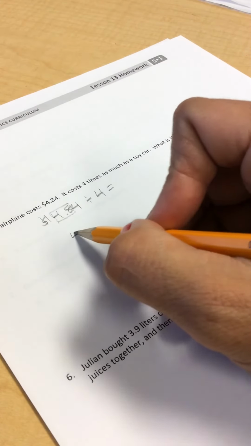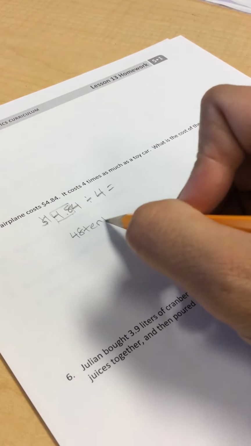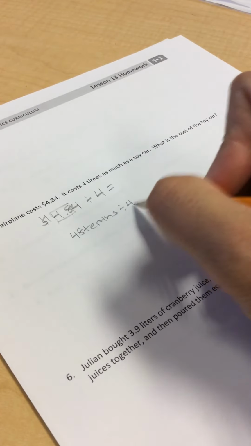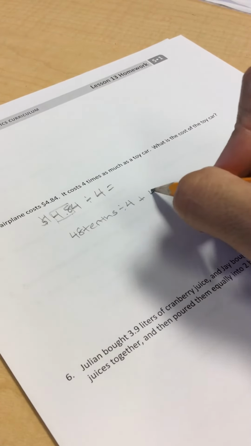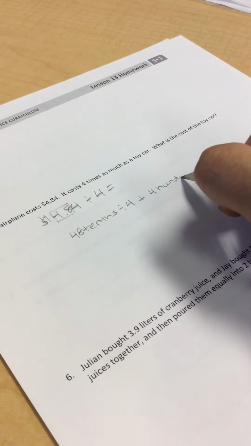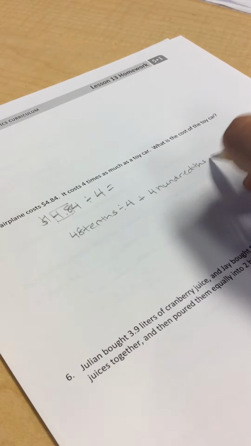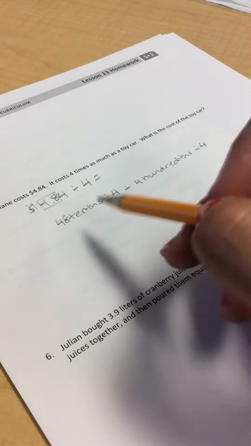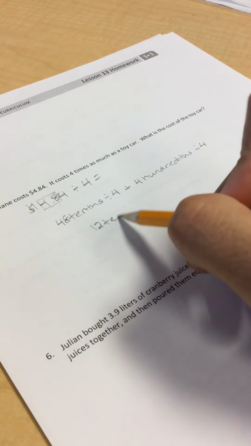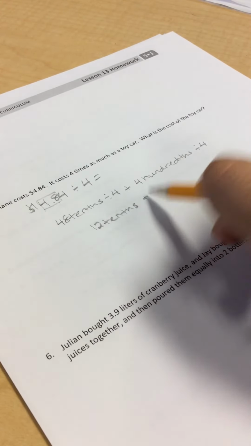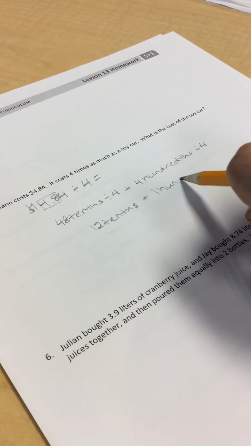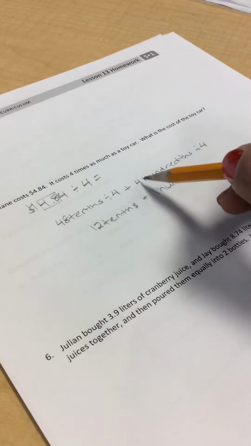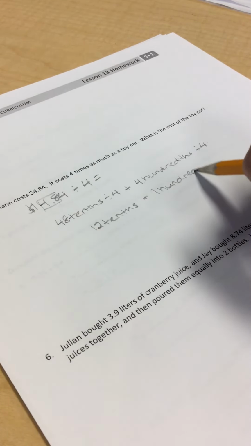I know that 48 tenths divided by 4 plus 4 hundredths divided by 4 will give me my answer. 4 goes into 48 12 times, so I have 12 tenths plus 1 hundredth, and I got my 1 hundredth by saying 4 hundredths divided by 4.